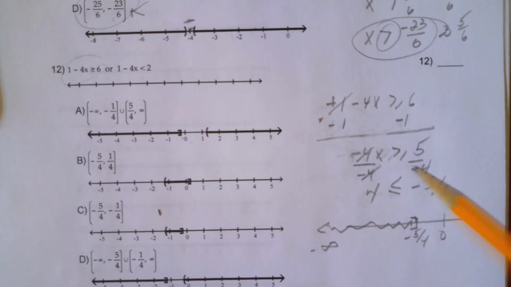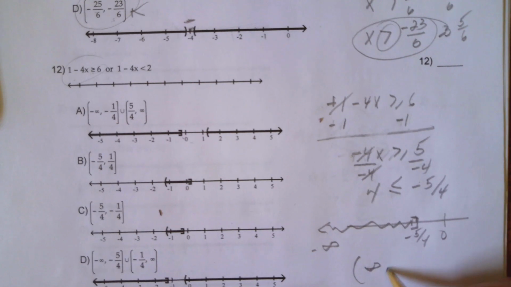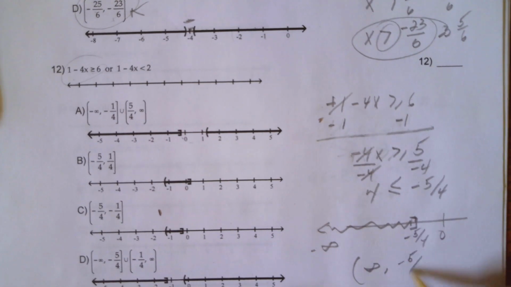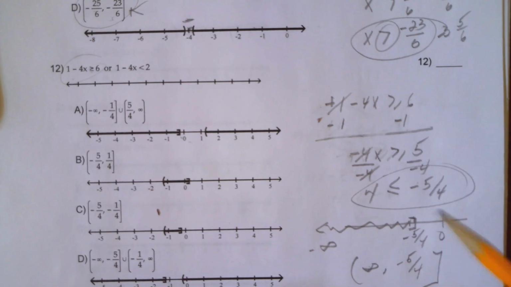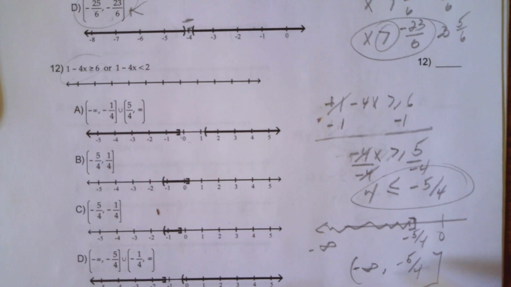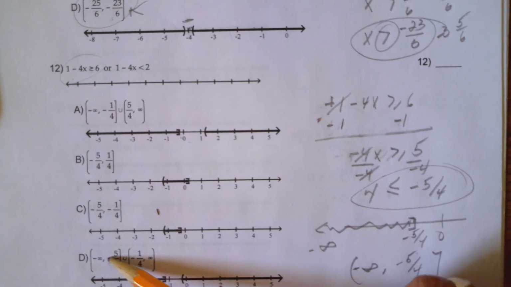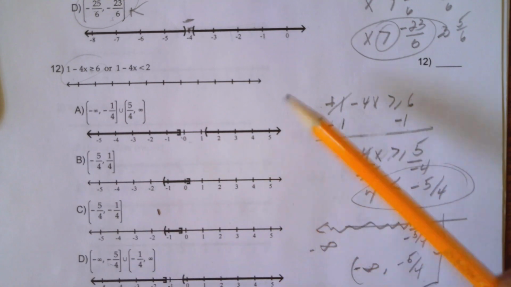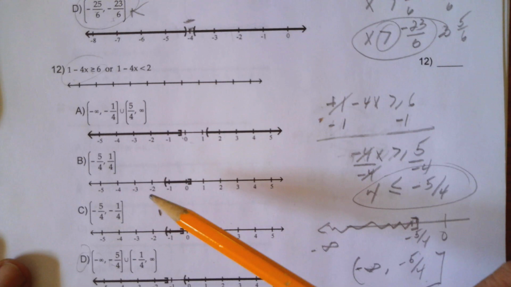All right, so this is what I've got here. I've got a parenthesis. That's what this relates to. The only time I see this from negative infinity to 5/4, including 5/4, is right here at letter D. Nothing else even has that. So I'm looking strong at letter D, because I don't see that correct answer anywhere else.